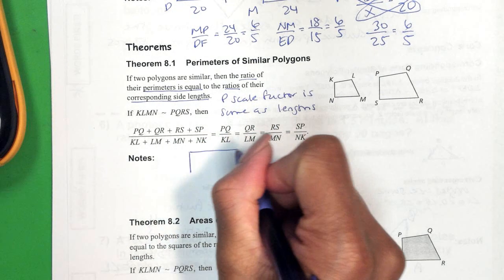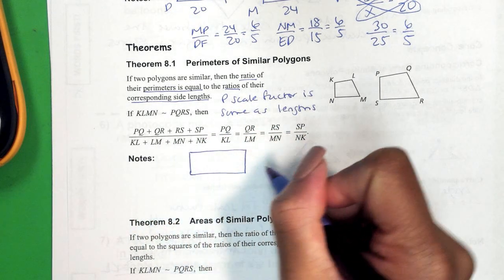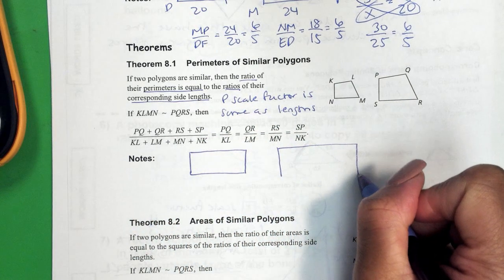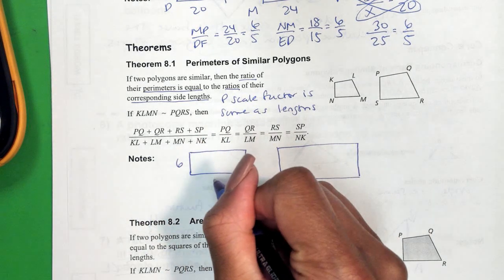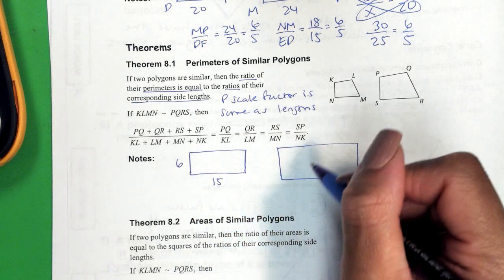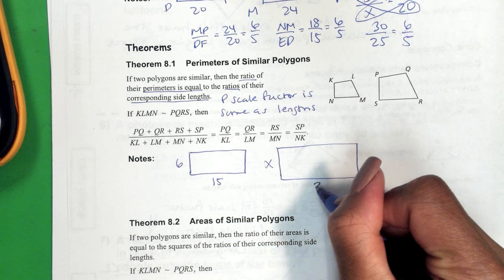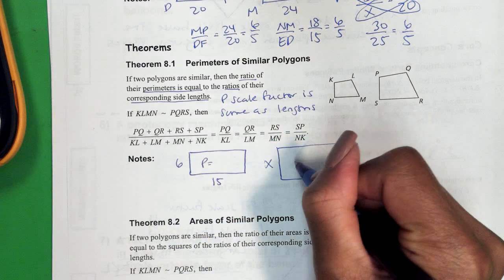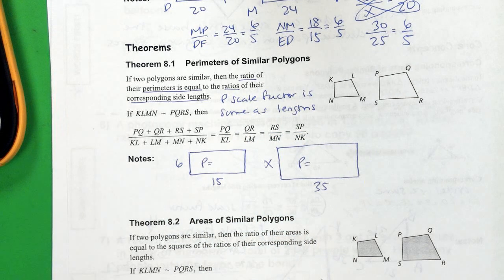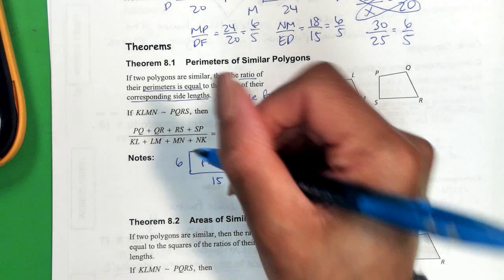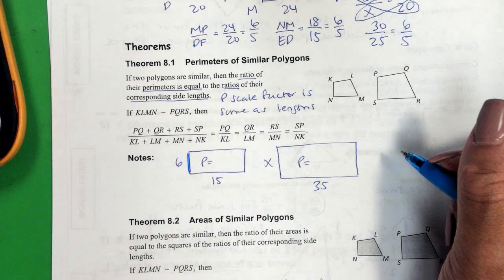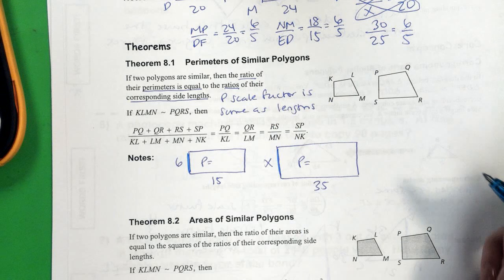So the best way to show this is always by doing the example, always with practice, practice, practice. So this time I'm going to draw two rectangles, and I have lengths of 6 and 15, and then I have x and 35. And I want to compare the perimeters, but before I do that, I need to solve for x. So let's draw our ratio, or draw our proportion in order to solve for x. So what is corresponding to 6? Well, that would be x.